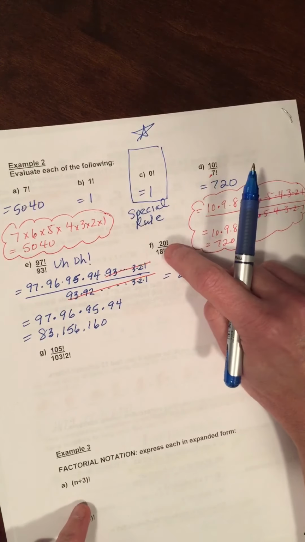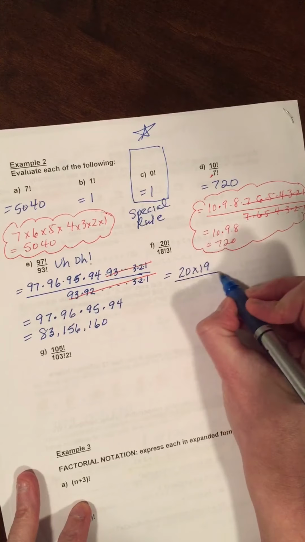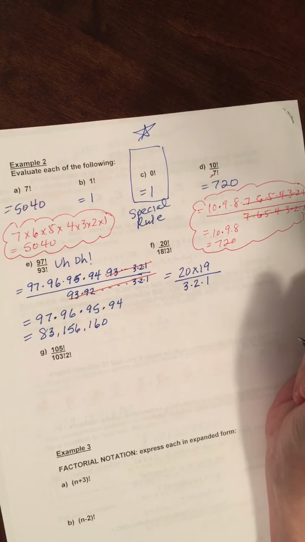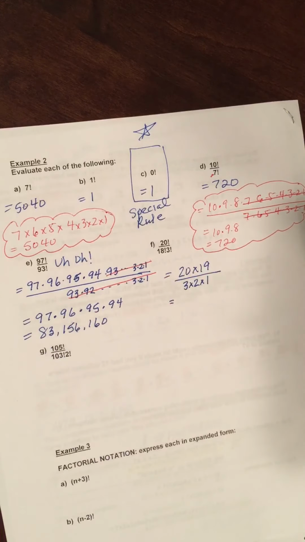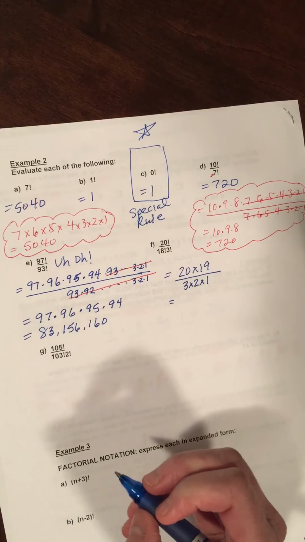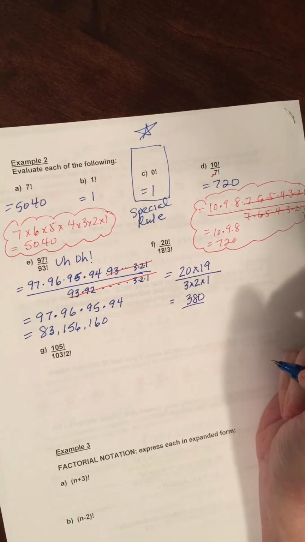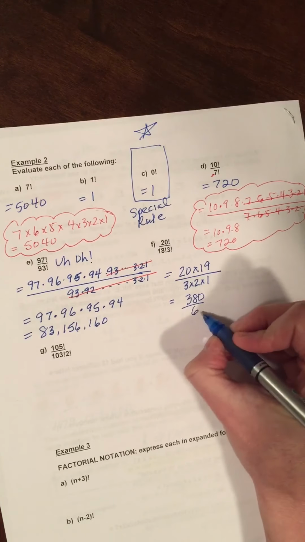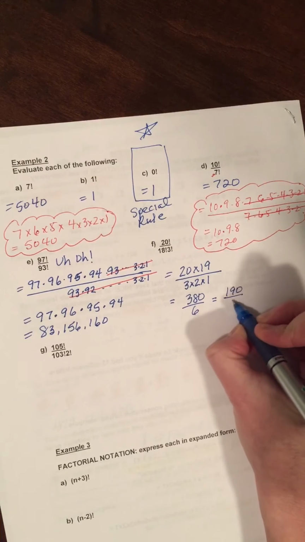Okay, so the 20 divided by 18 factorial, that's taken care of, but there's still a 3 factorial in the denominator, a 3 times 2 times 1 in the denominator. So 20 times 19 is 380. 3 factorial, or 3 times 2 times 1, is 6. Final answer, 190 over 3.